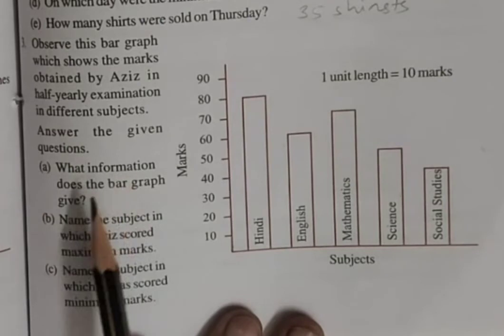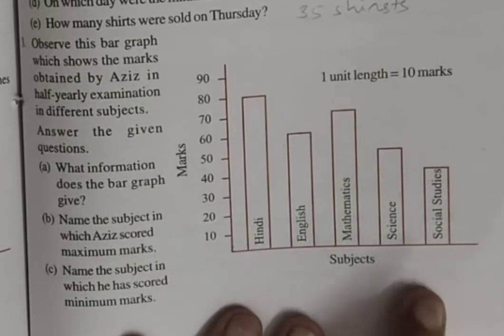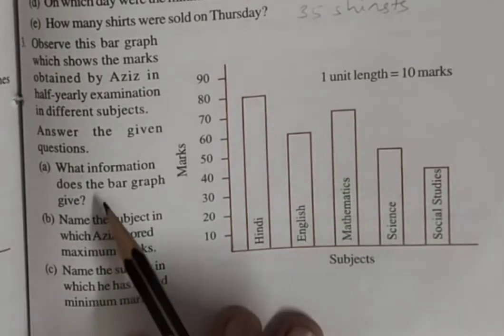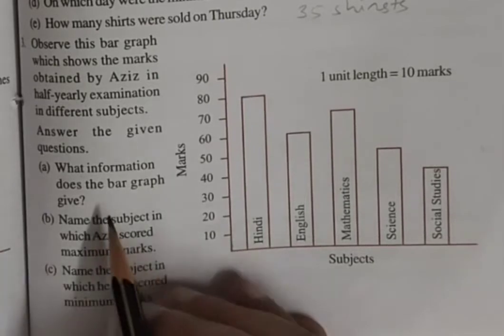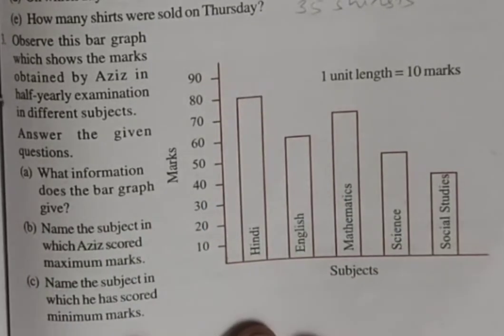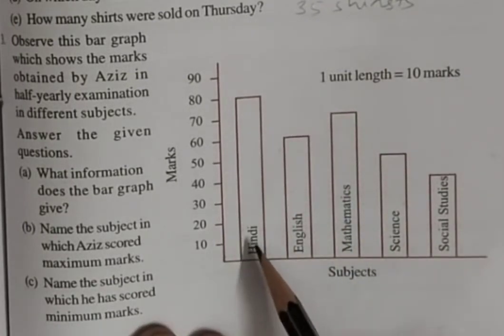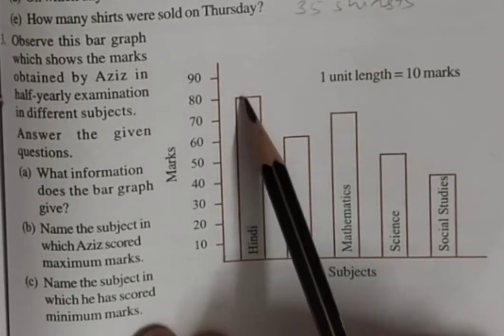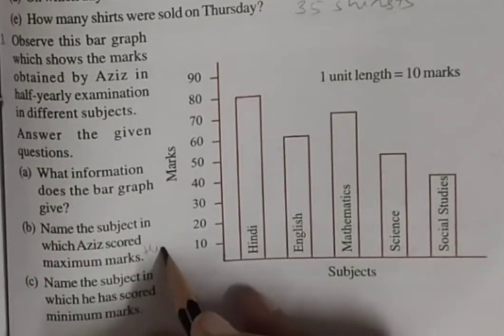First is, what information does the bar graph give? The given bar graph shows the marks obtained by Aziz in different subjects. So we can write. You can do this question in the notebook. Even the earlier one you can do in the notebook, so that you can write the complete answer. Now B part. Name the subject in which Aziz scored maximum marks. You can see which one is the longest bar here, this one. So maximum marks are there in Hindi. So we can write Aziz scored maximum marks in Hindi. I am writing Hindi here for you.